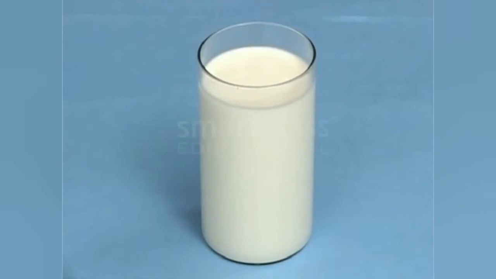Let us conduct an activity to find out the presence of components of food such as starch, protein and fat in different food items.